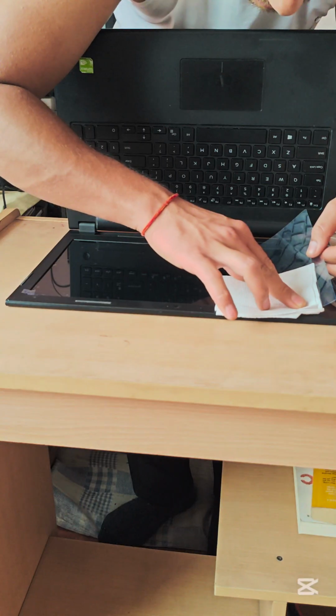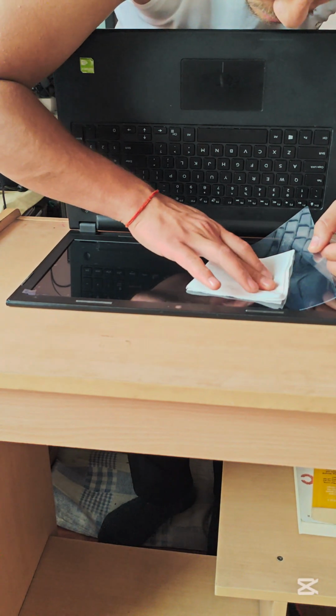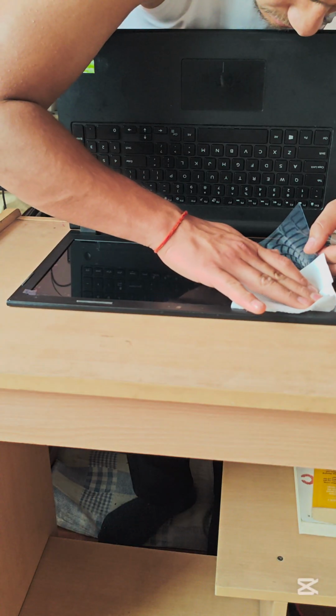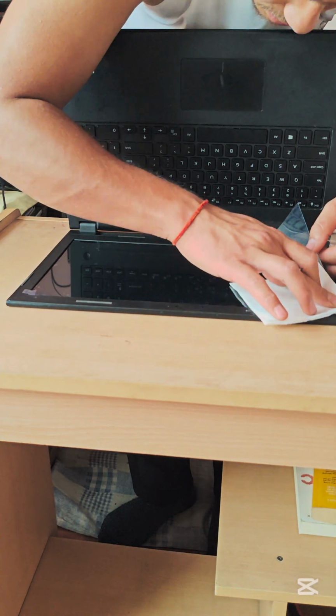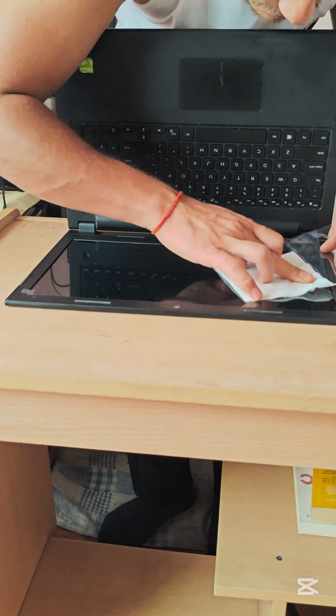Okay. For the bubbles, don't press too hard, so that it might damage your screen.